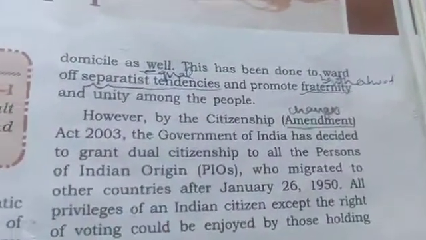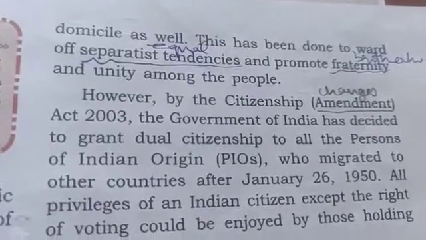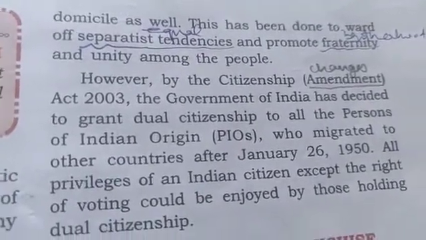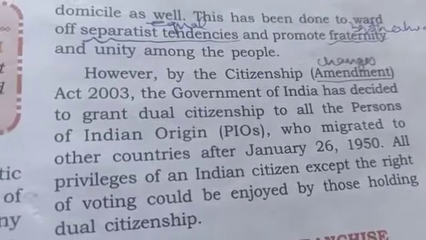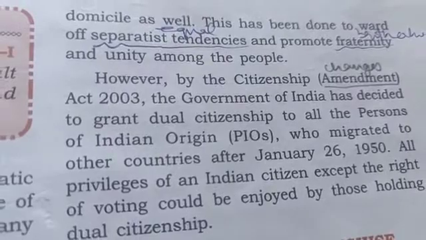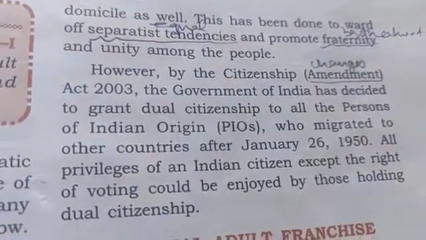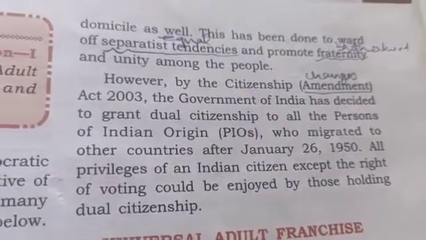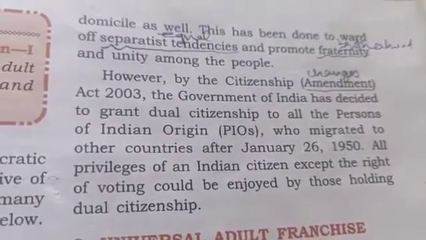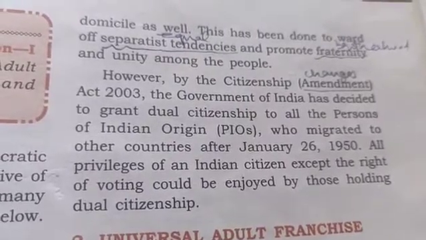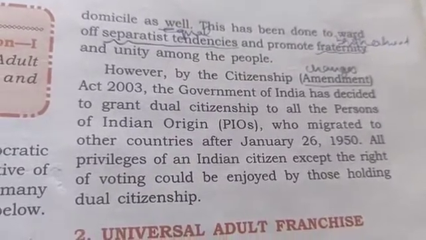This has been done to ward off separatist tendencies, meaning to say that we are all equal. All Indian citizens are equal, it doesn't matter to which caste, creed, community, religion they belong to, irrespective of their sex or the strata of the society from which they come. It also promotes fraternity, that is brotherhood and unity among the people.